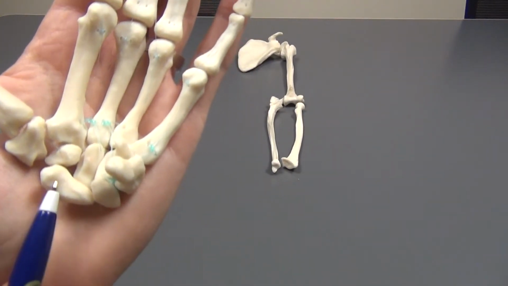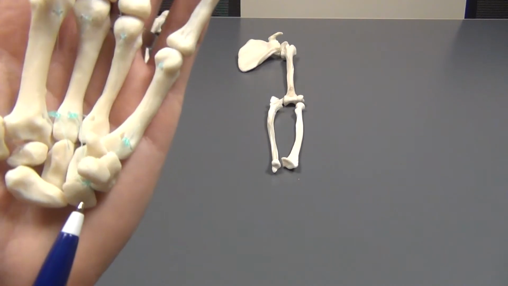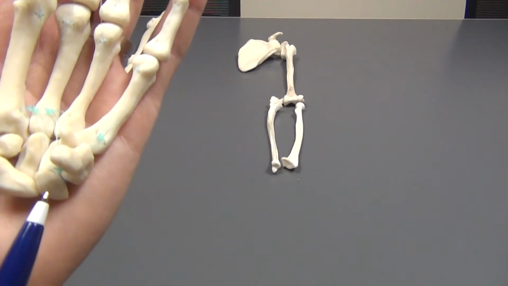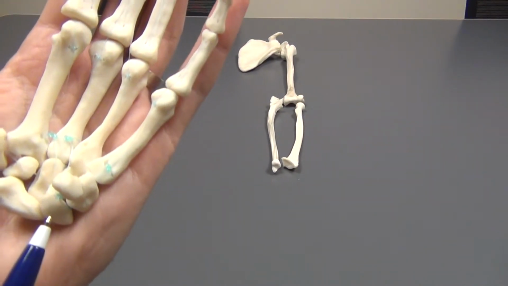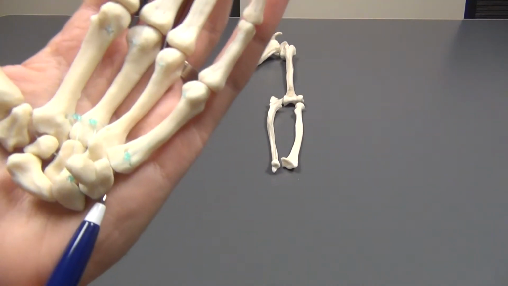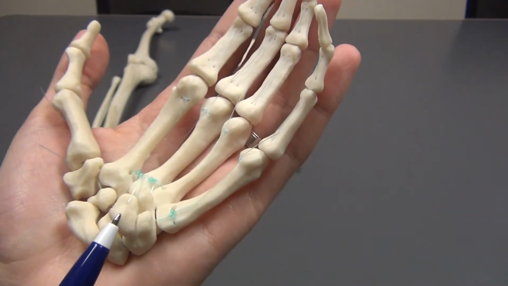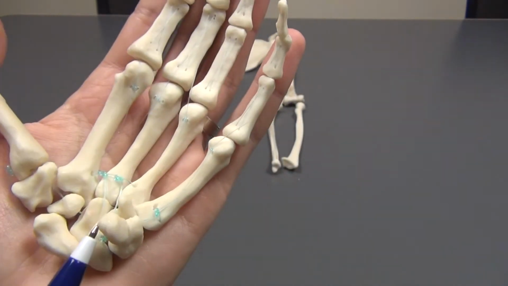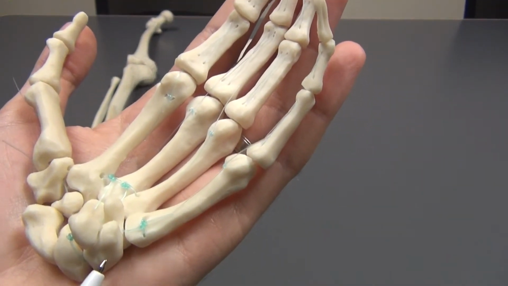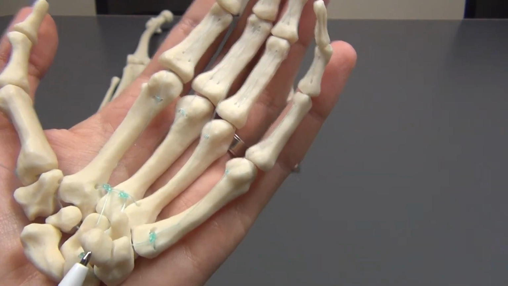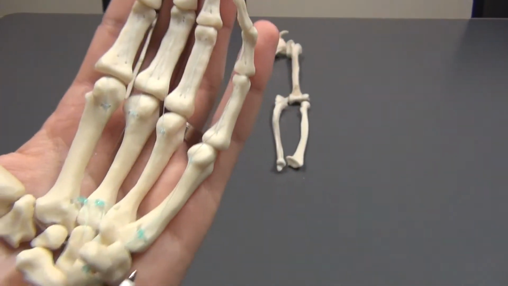Next door to the scaphoid is the lunate. So this is the lunate, and the lunate is the most commonly dislocated bone in the hand, the carpal bones. All right, and then next to the lunate, a little more distal, is this bone right here, and this bone which is on top of it. This is just kind of a dead giveaway when you see this little bone on top of this bone: this is the triquetrum, on top of which is the pisiform, this little sesamoid bone that sits on top. So pisiform on top of the triquetrum.